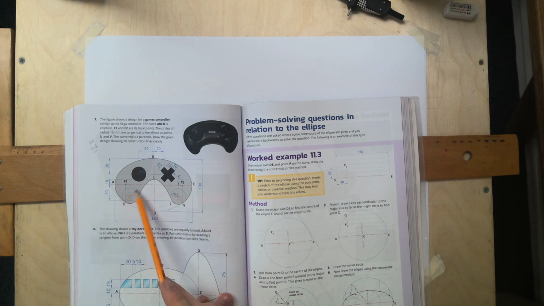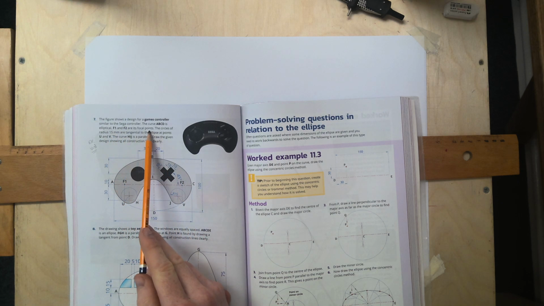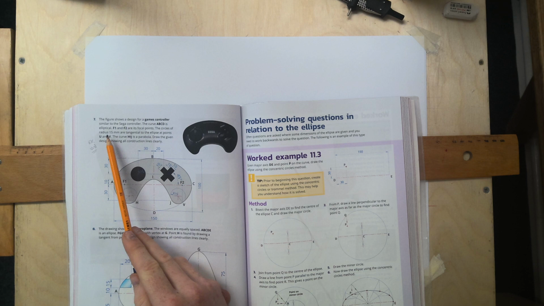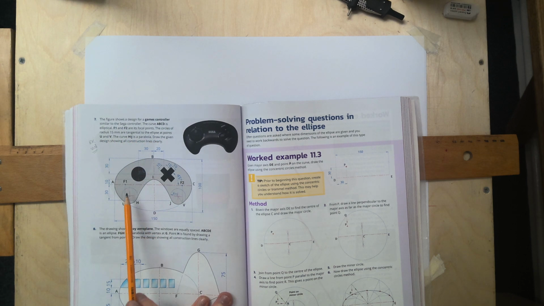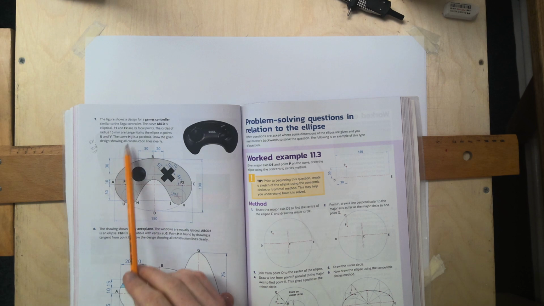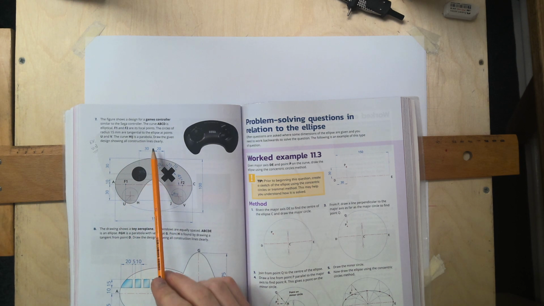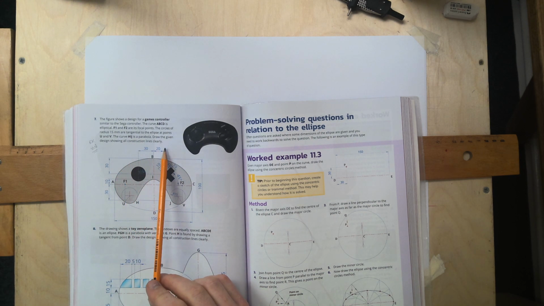So we're going to draw off that first anyway. F1 and F2 are its focal points. The circles of radius 15 are tangential to the ellipse at points U and V. The curve HIJ is a parabola. Draw the design showing all construction lines.